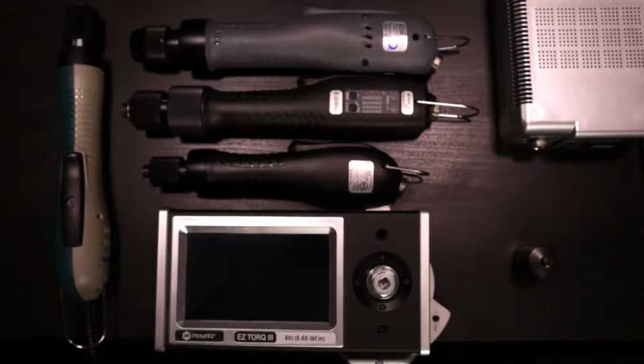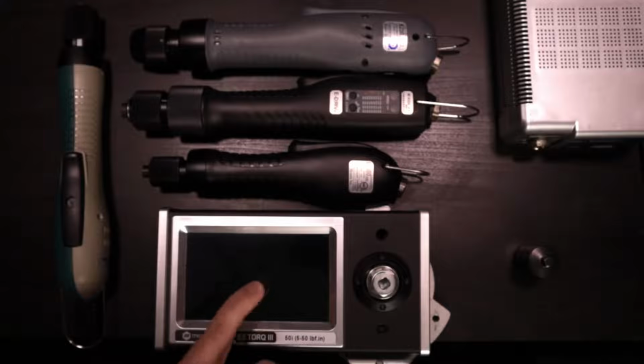So let's go ahead and show you how you can demonstrate or set up a specific tool to a specific torque value, or to determine if that tool is repeatable.